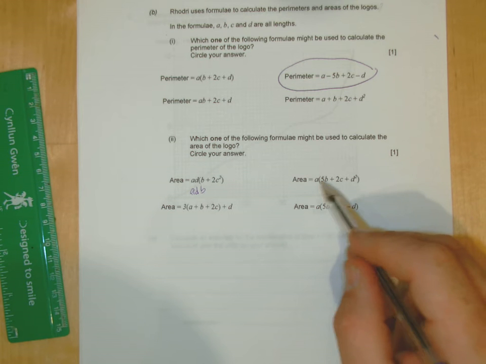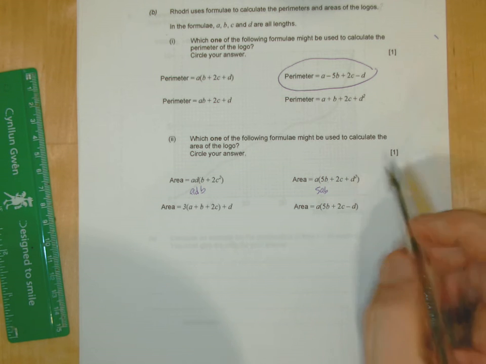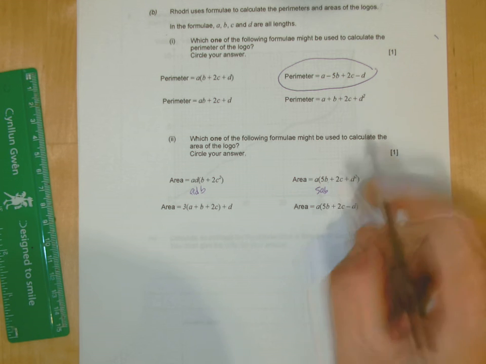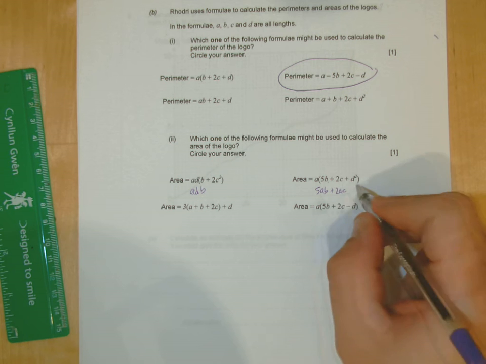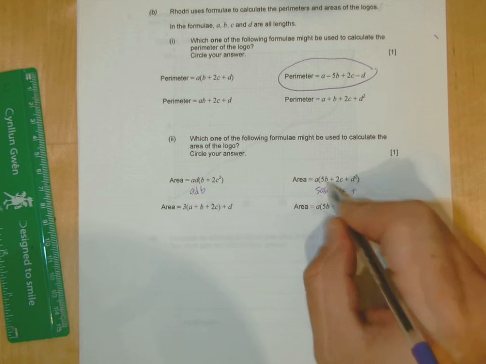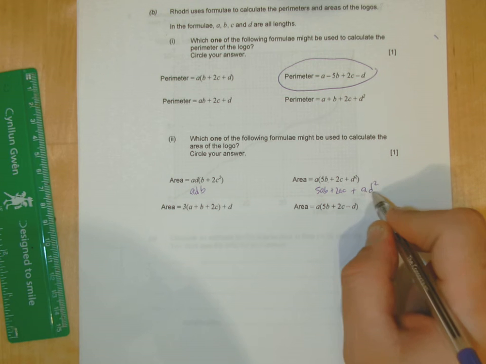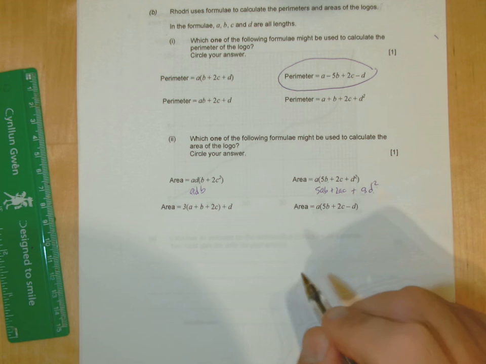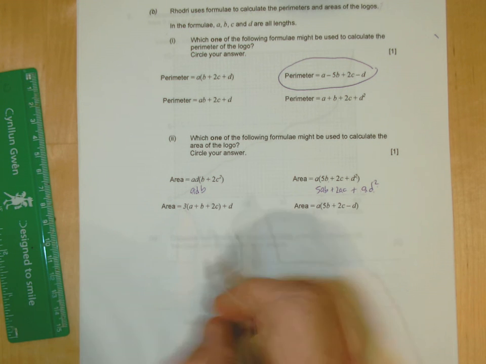Here, A times 5B. That could work because you get 5AB. That gives you area, doesn't it? A times B. But move on, because if you look at this now, you times A by this 2C, that will give you 2AC. That's fine. That works, 2 dimensions. But at the end, notice you've got D squared there. So you times that by A, you have AD squared. A and D squared. That's 3 dimensions. You've got 1 dimension there and 2 dimensions here. So no good.